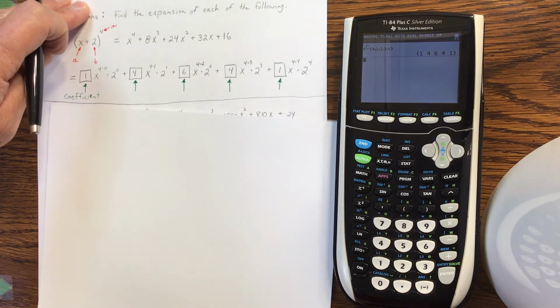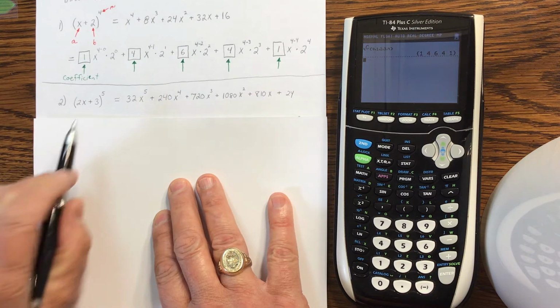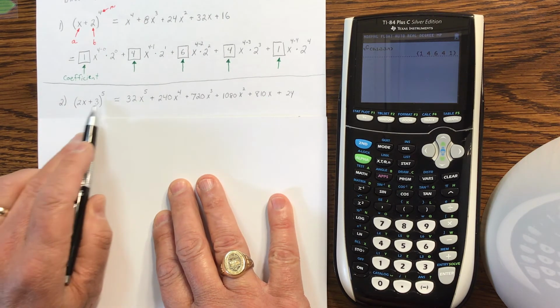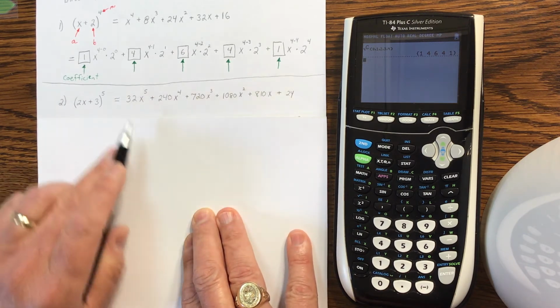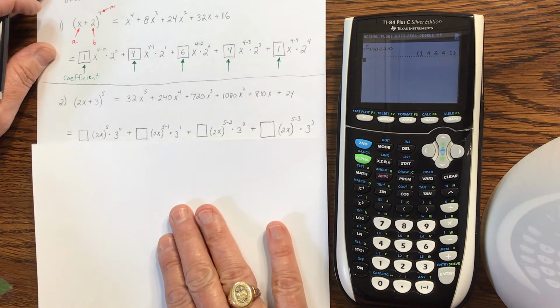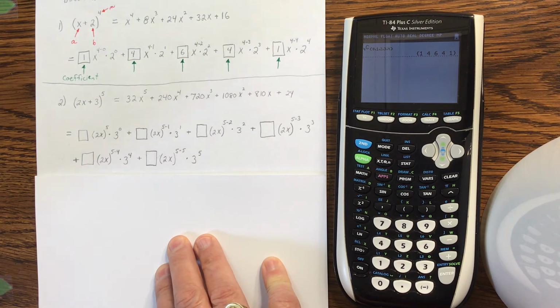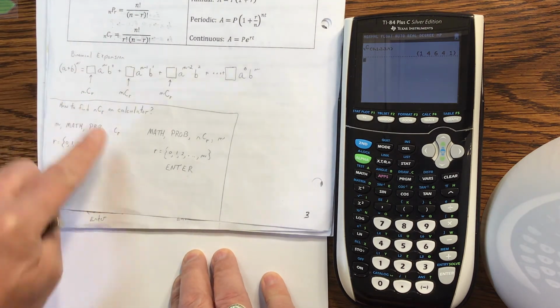All right, number 2. Here we have 2x plus 3 to the 5th power. That means 2x plus 3 multiplied by itself 5 times. Here is our expansion. How did we get that? Once again, using your binomial expansion. Once again, we set it up.